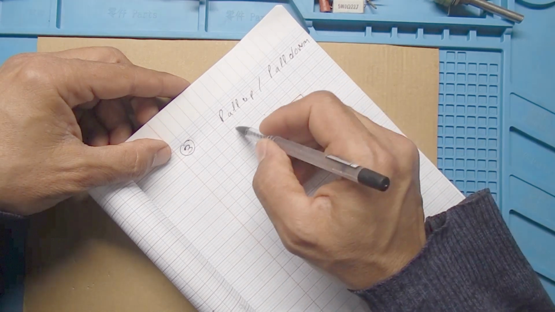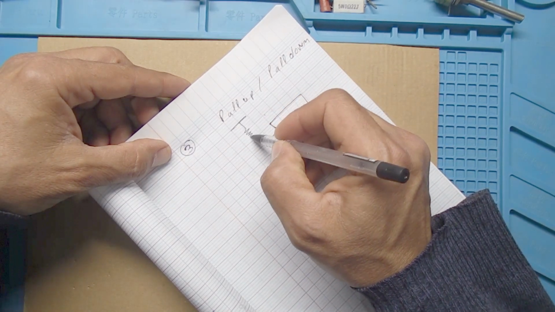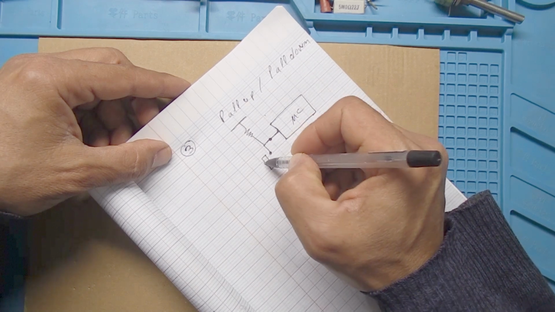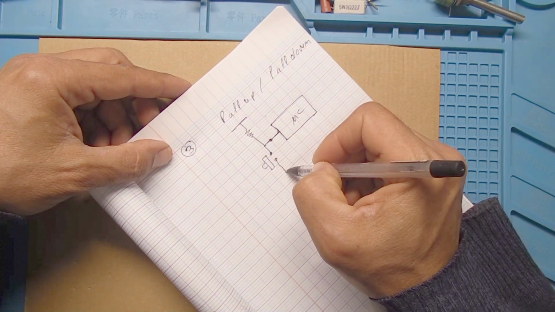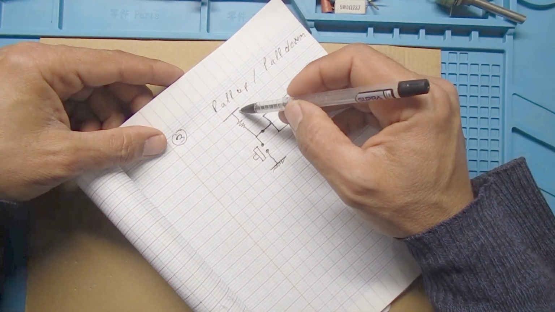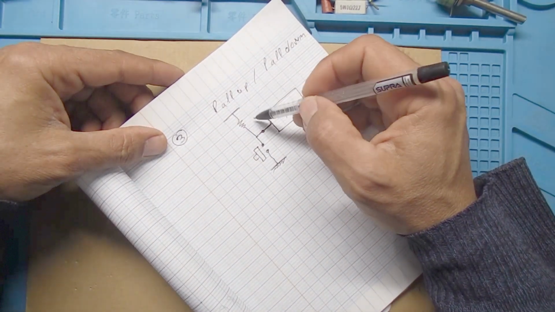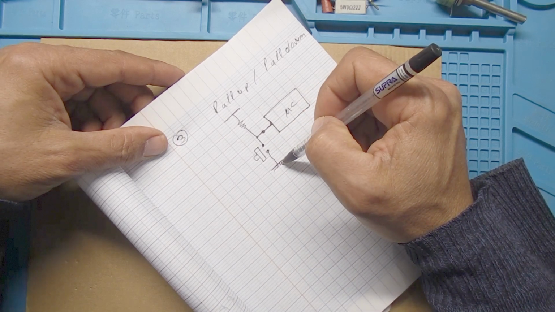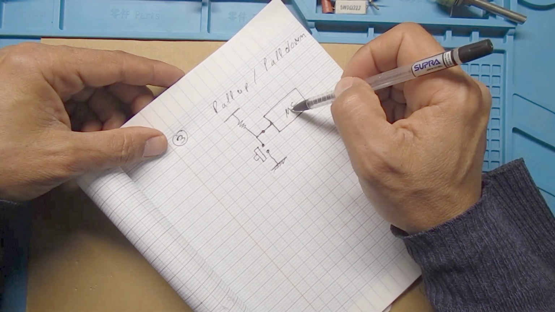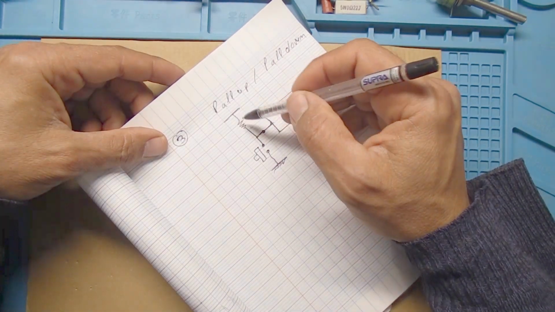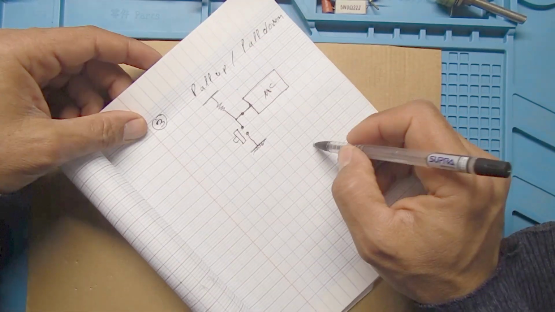So we must use a pull up resistor, and here we can put the push button to the ground. So the microcontroller always reads 1, a high logic, and if we push the button, it will connect this input to the ground, and it will read 0 or low logic. This is for the pull up. We can use also pull down.